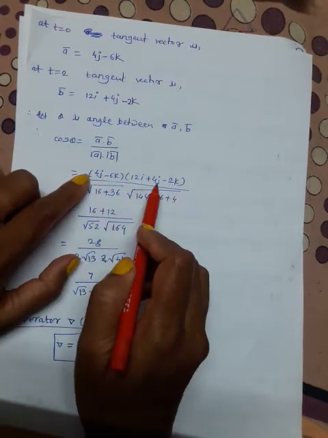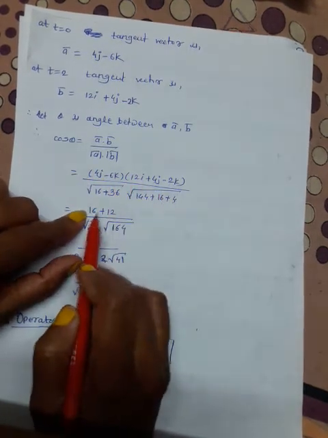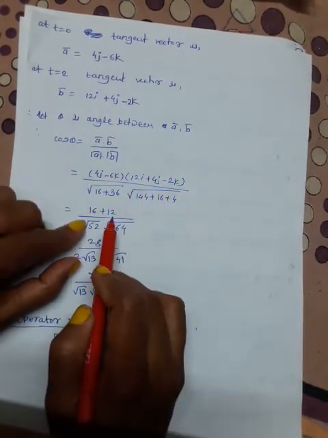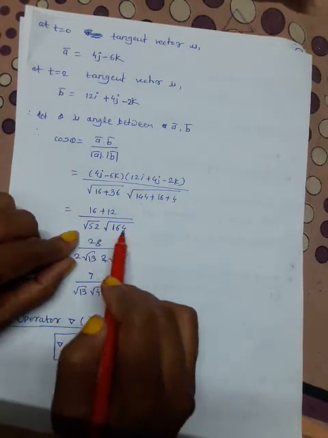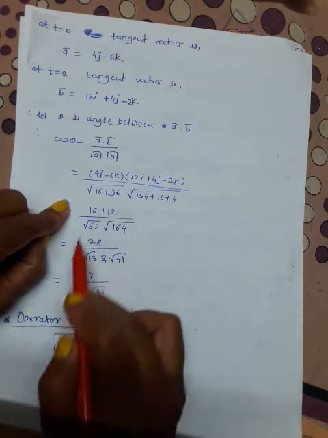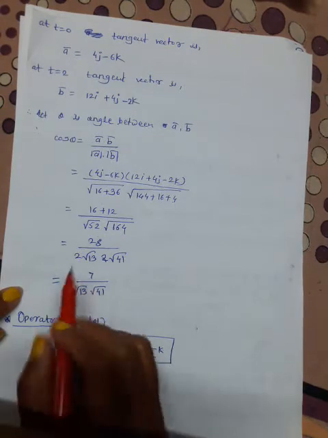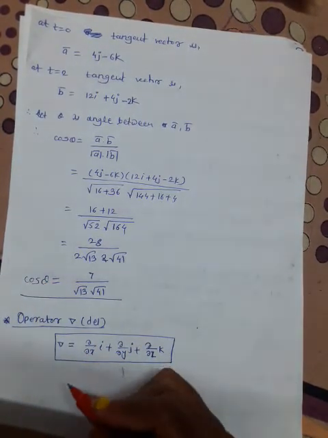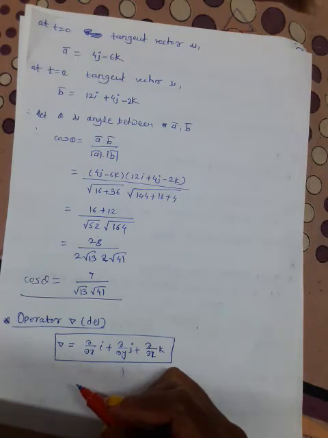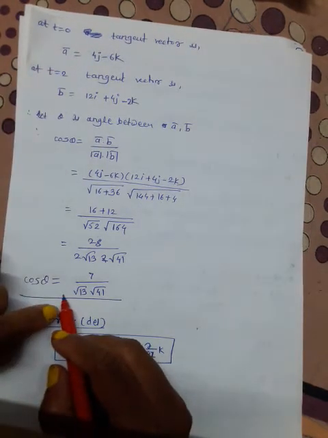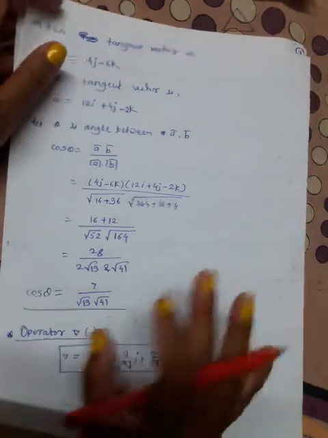Now j coefficient, 4 into 4 is 16, plus k coefficient into k coefficient, minus 6 into minus 2 is plus 12, divided by this. On calculator, this becomes this. Now to calculate on calculator we get this answer: cos theta is equal to 7 upon root 13 root 41. This is called the angle between two tangents or two vectors.